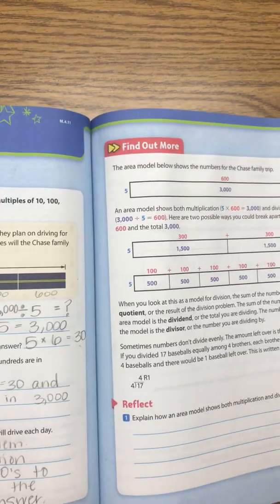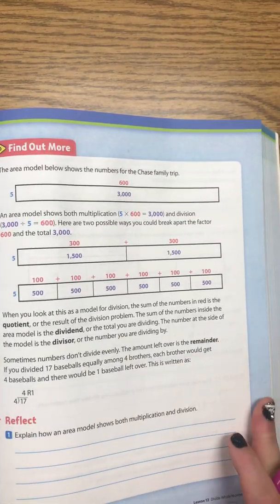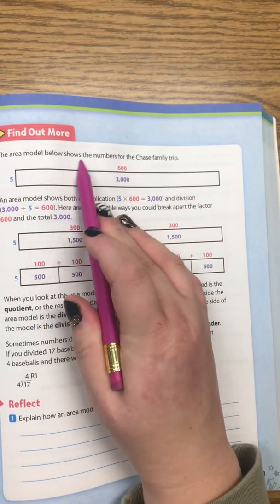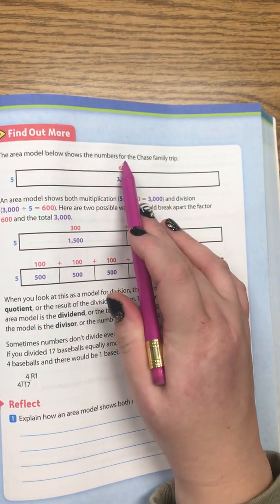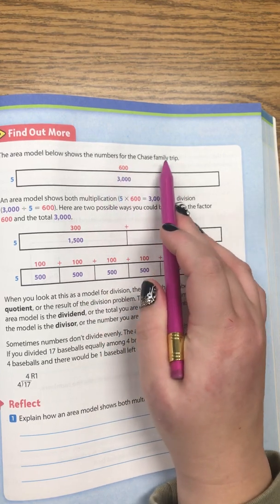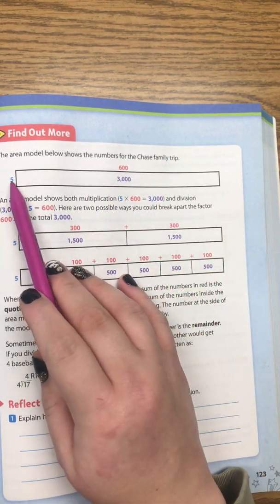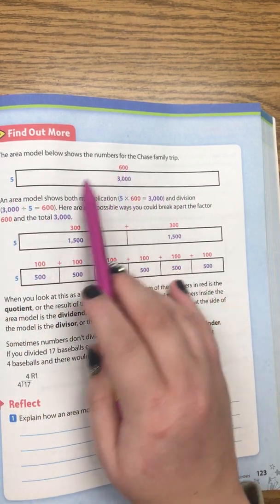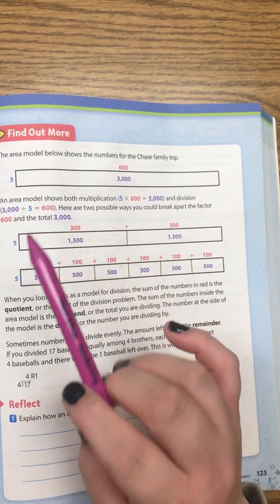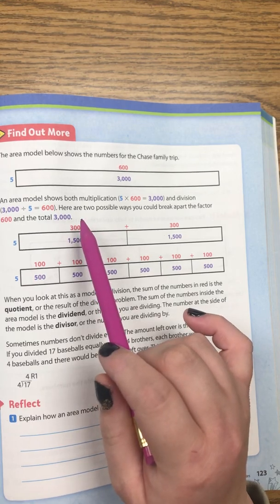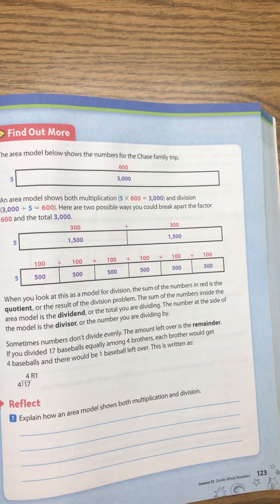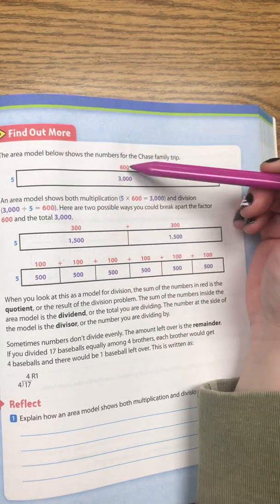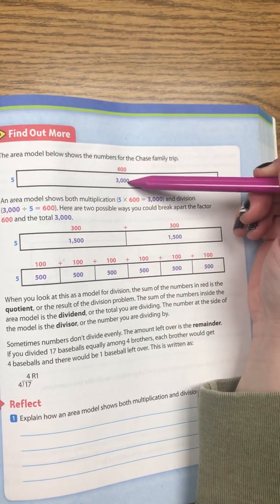All right, let's see what page 123 has in store for us. The area model below shows the numbers for the Chase family trip. So we have 5 and 3,000. This looks a lot like that area model strategy that we use for multiplication. So 5 times 600 equals 3,000.